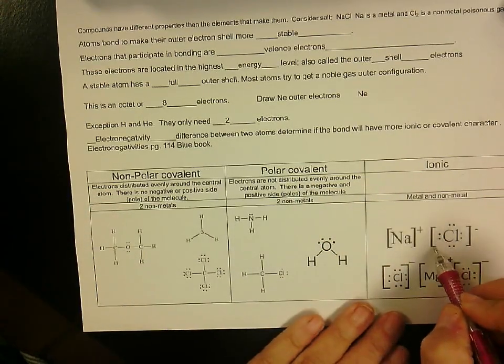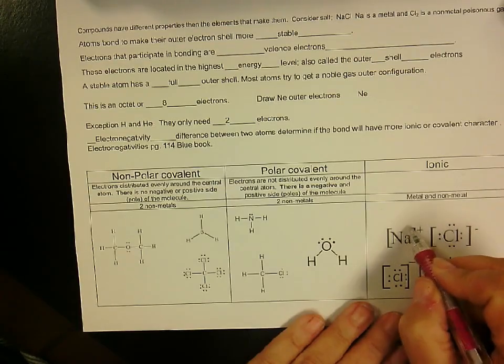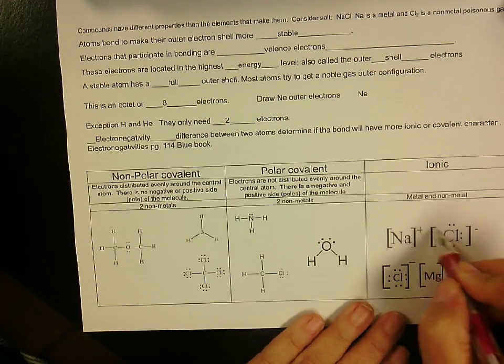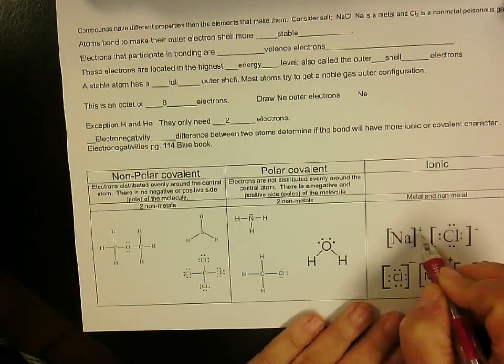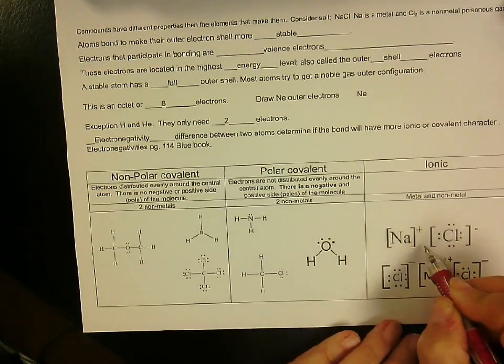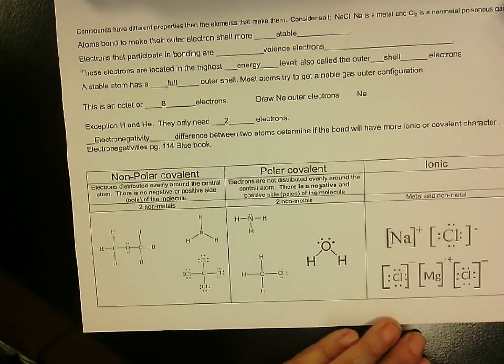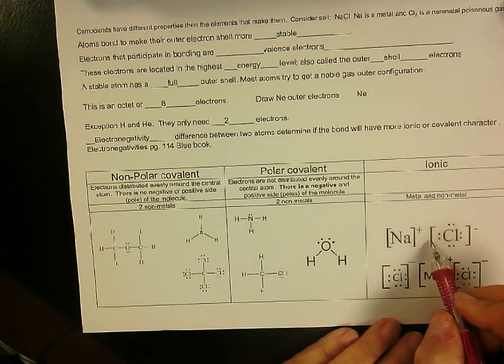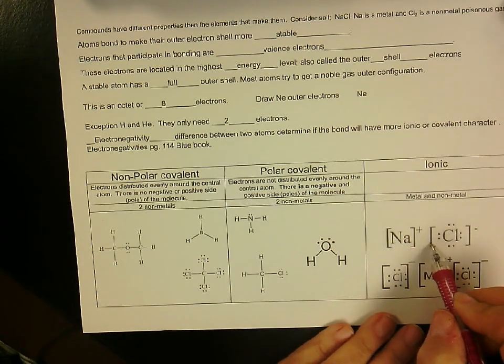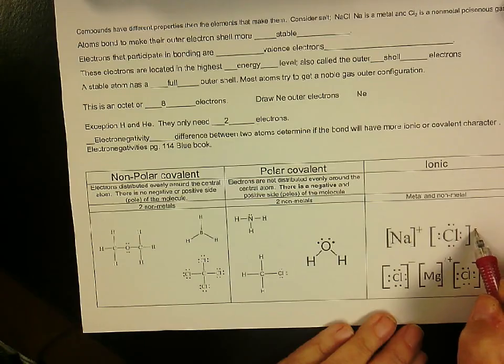Now, our ions steal those electrons like I showed you before, and then we put them in brackets, and we put the charges there, and they bond electrostatically. Okay, so if we do a Lewis dot, which we don't very often with ionics, they need to be in brackets when they're charged. So we have brackets and the charge.